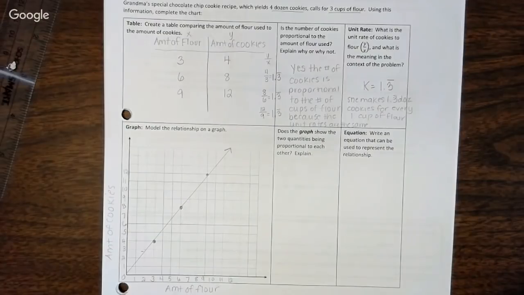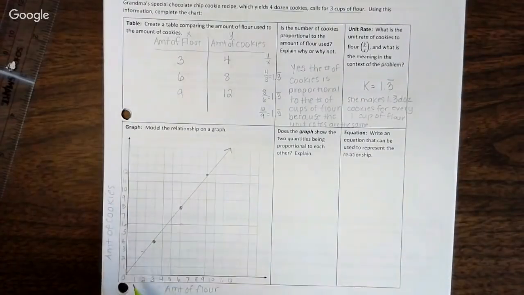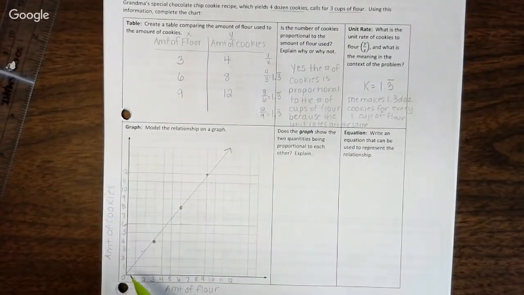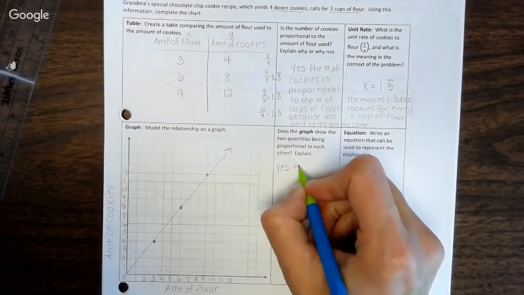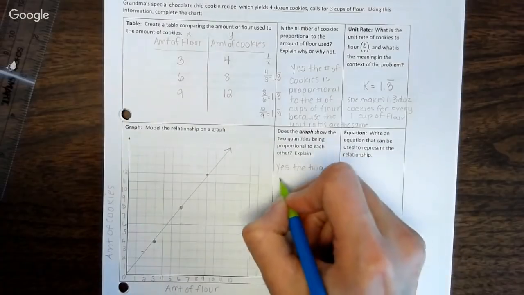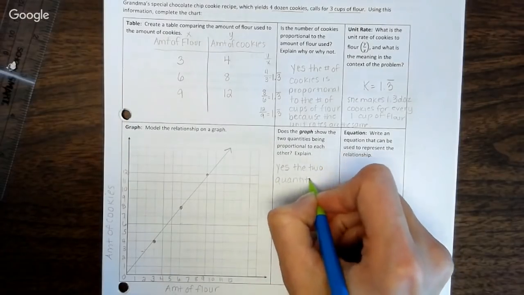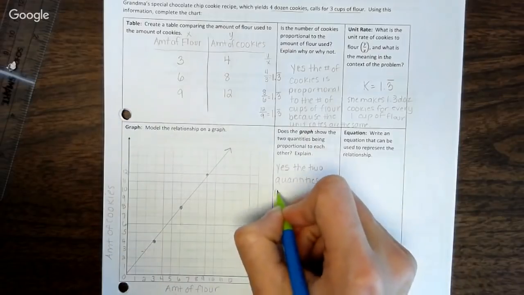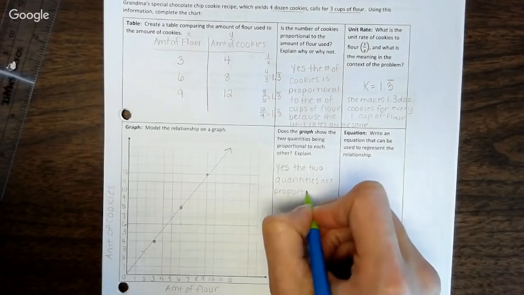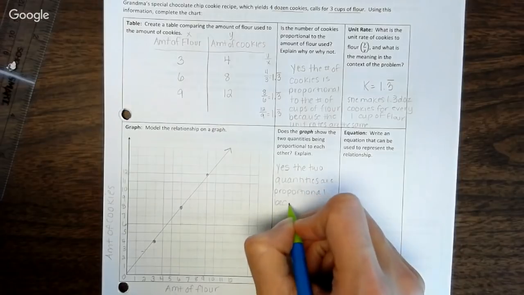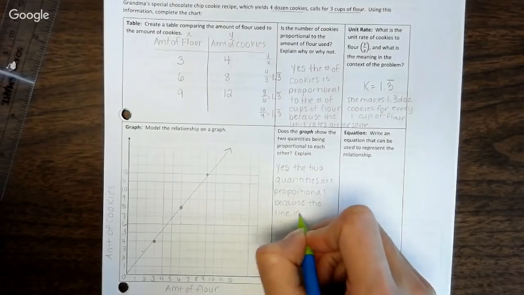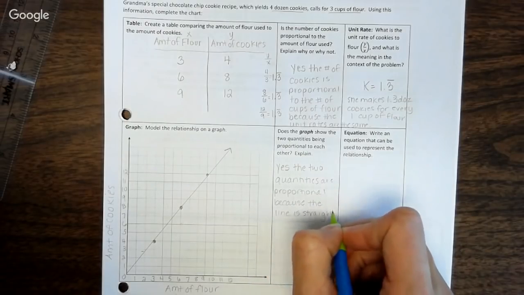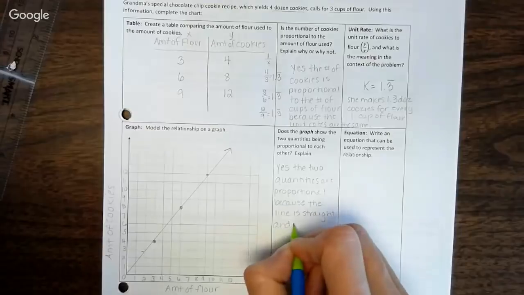So the next thing says, does this graph show the two quantities as being proportional to each other? So remember, there's two things that happen when a graph is proportional. The first thing is that it is a straight line, which this is, and it goes through the origin, which this also does. So we would write, yes, the two quantities are proportional, because the line is straight and it goes through the origin.